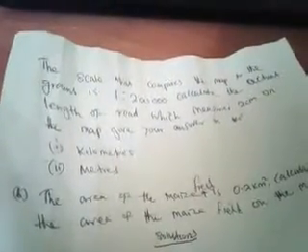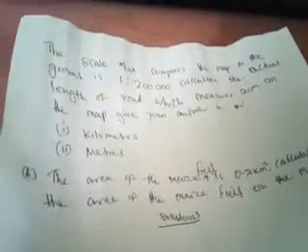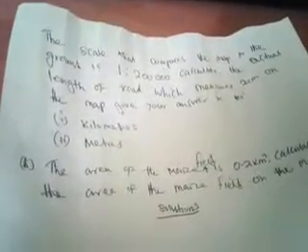Today we're looking at a different topic. One question taken from the map and scale drawing.